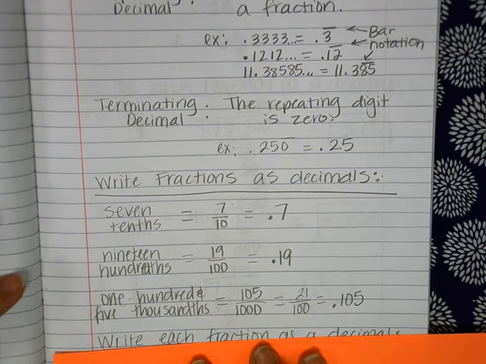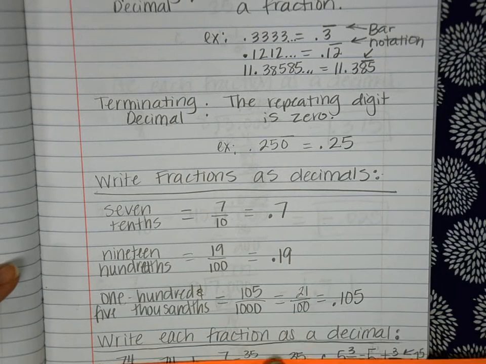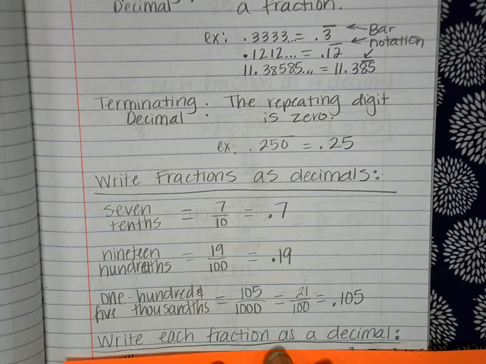Okay. Any questions on that stuff? This stuff should be review. Okay. So if we want to write a fraction as a decimal, do you remember how to do that? Like if it's not tens, hundreds, thousandths, do you remember how to do it?